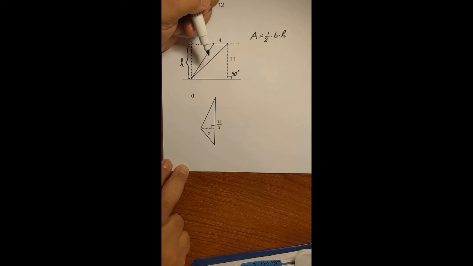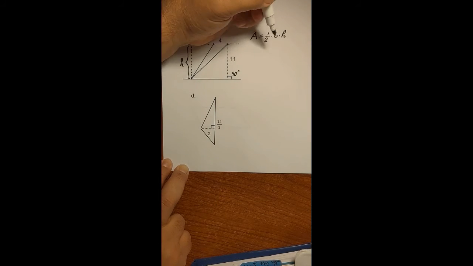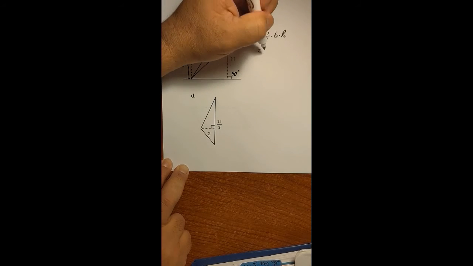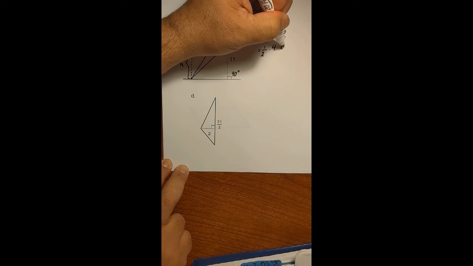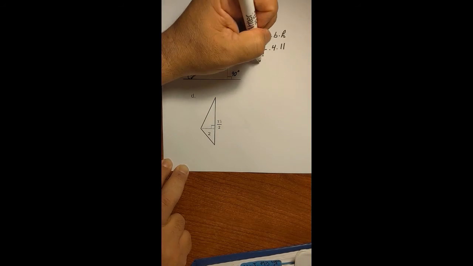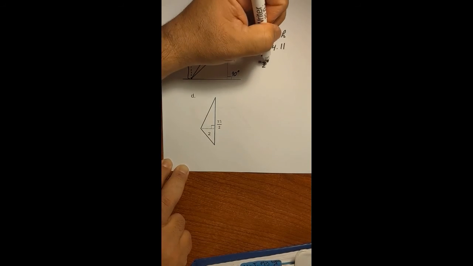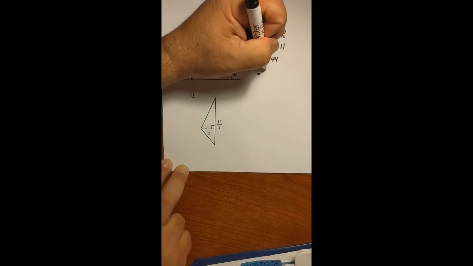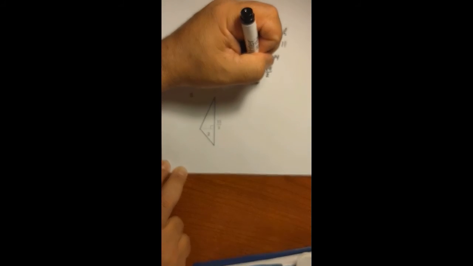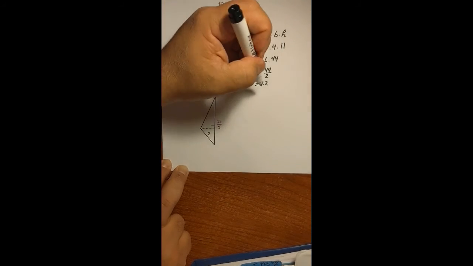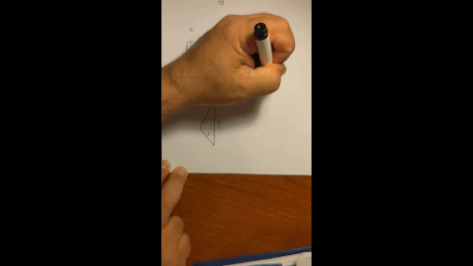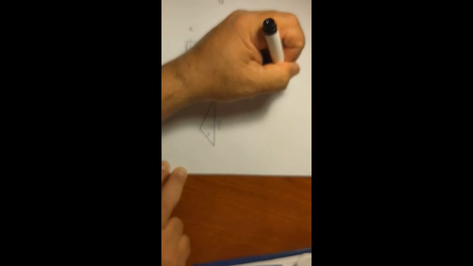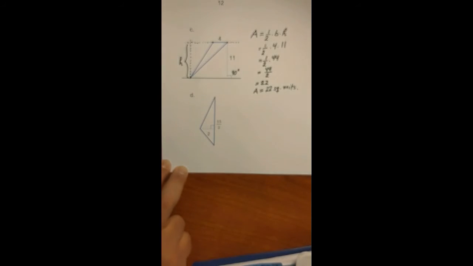So once we know all this, we can substitute 4 and 11 in our b and h respectively, and then we find the value of the area. So let's do so. This is going to be 1/2 times 4 times 11. Okay, so 4 times 11 is 44. So we have 1/2 times 44, and this is the same, of course, as 44 divided by 2, which is 22. So we know, therefore, that the value of the area of this triangle is 22 square units. Okay, so this is the answer.